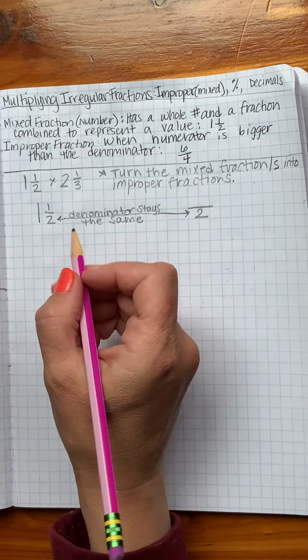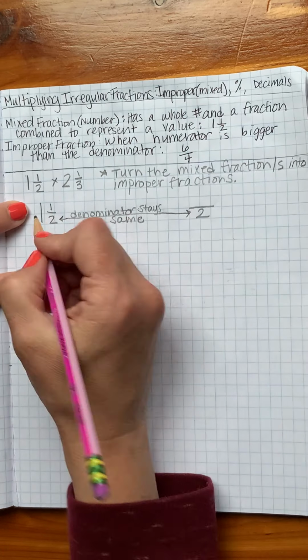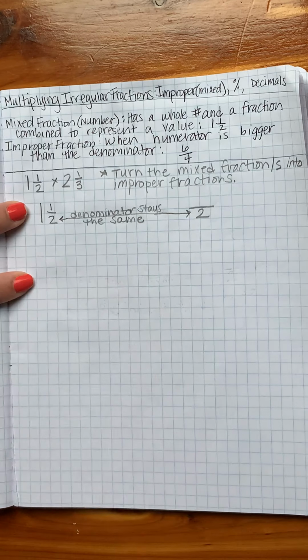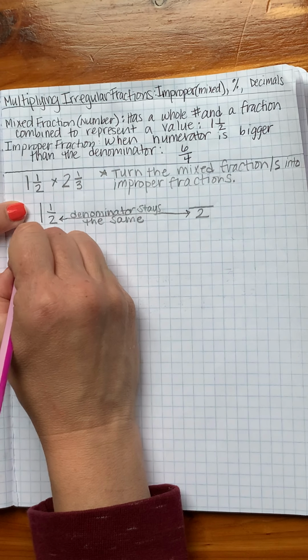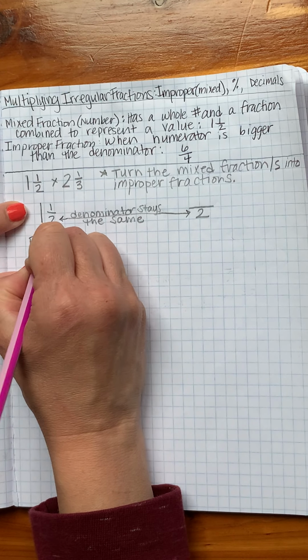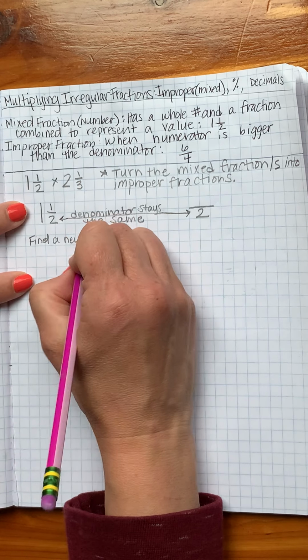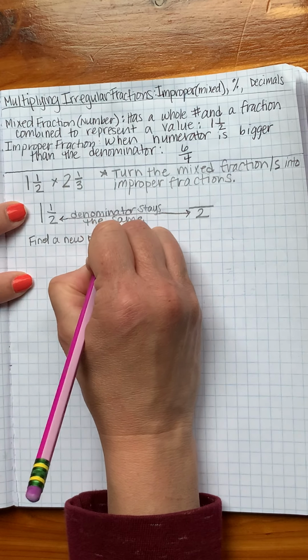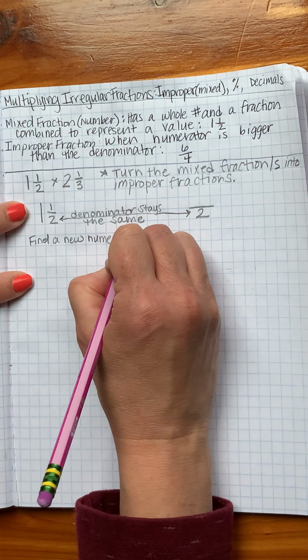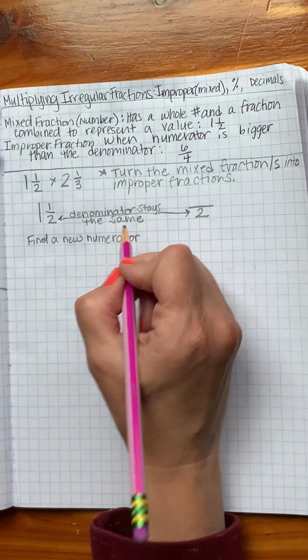So now we have to find a new numerator. So how do we do that?